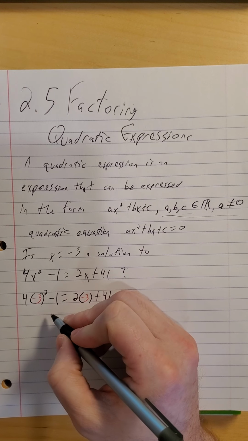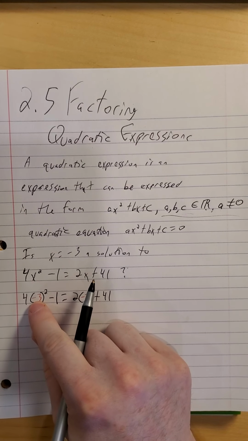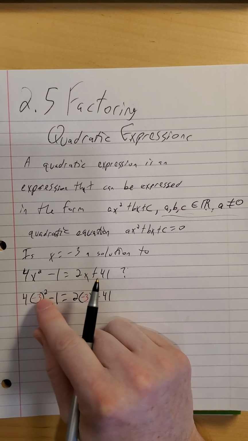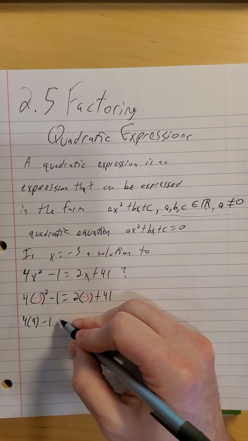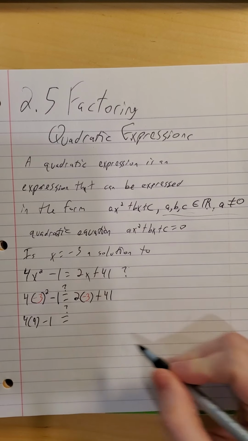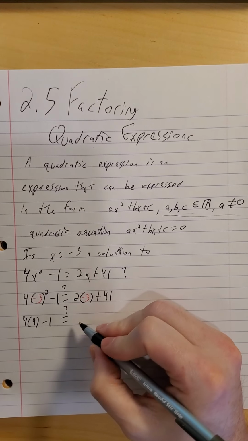So order of operations on the left-hand side, no grouping symbols. We have parentheses, but no operations inside of them. Exponents and roots, we do have an exponent. So -3 times -3 is +9. So we have 4 by 9 minus 1. And we want to know, is that equal to? So I'm putting a little question mark over our equals. We don't know if it's true or false.